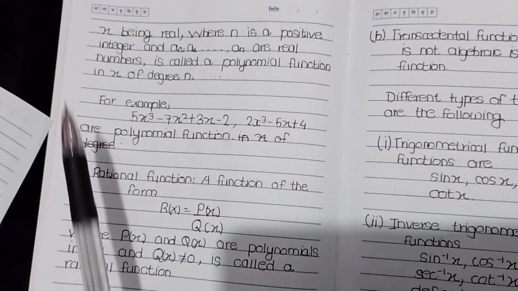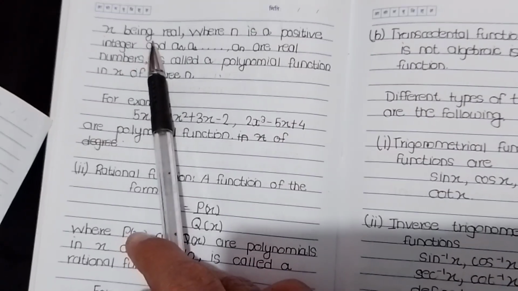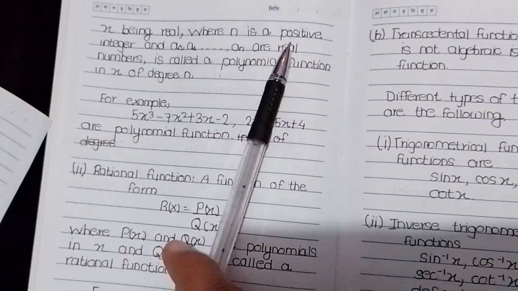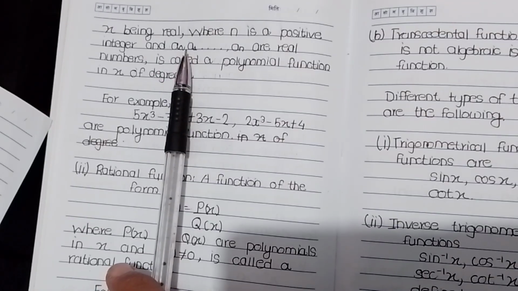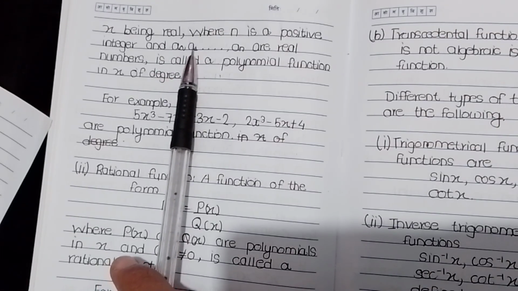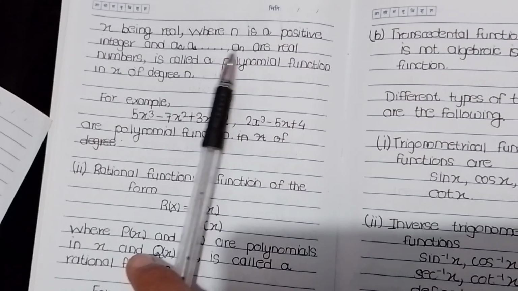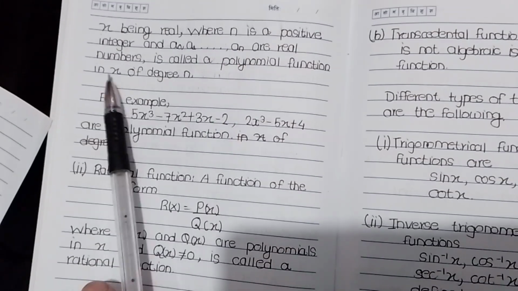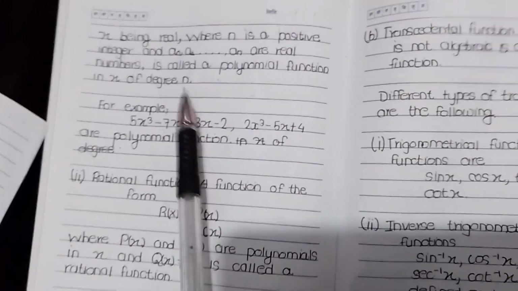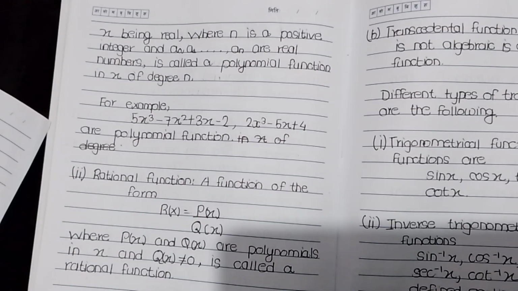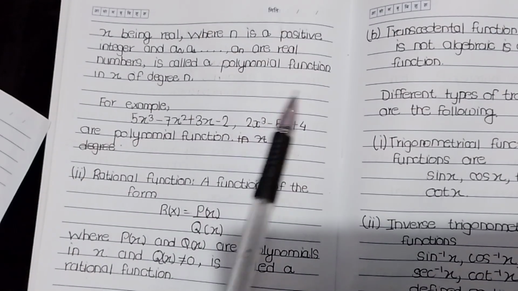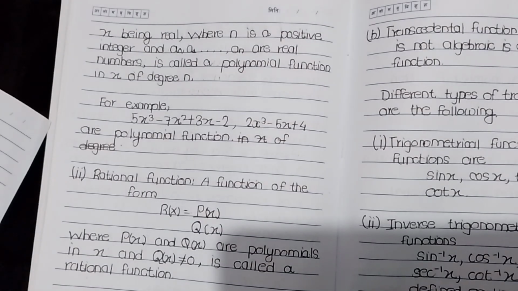In that particular structure, x is real, n is a positive integer, and a0, a1, ..., an are real numbers. It is called a polynomial function in x of degree n.